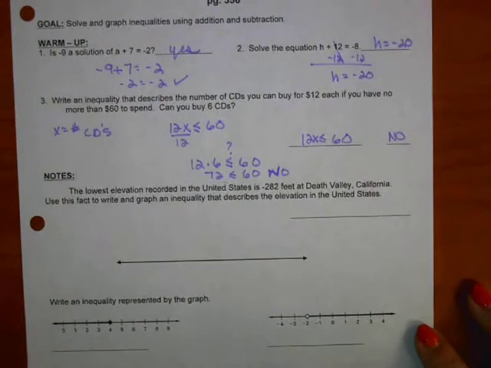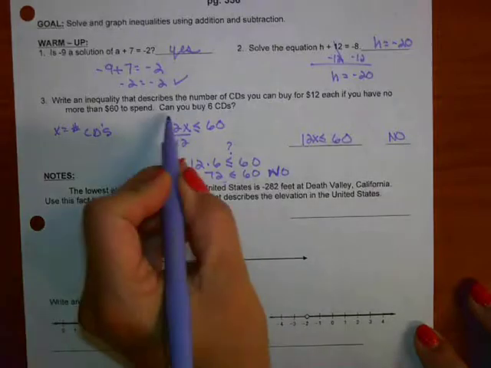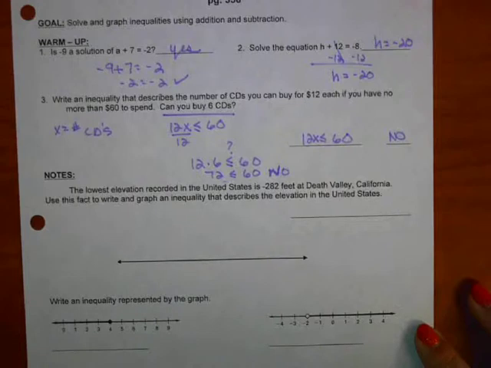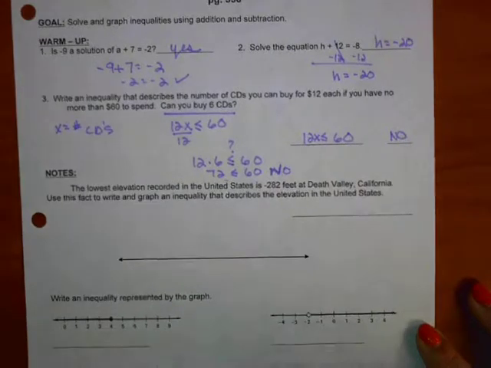What, Bailey? It doesn't say anywhere about buying 6 CDs. Yeah, it does. Okay. All right, let's do the rest of this.